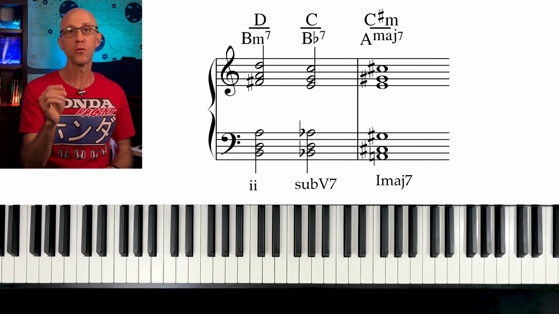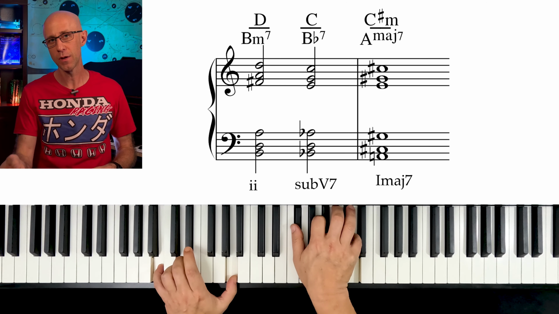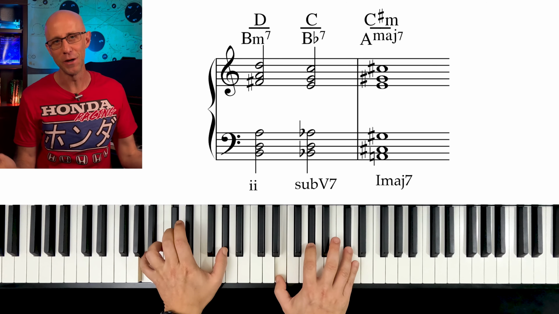Now, what upper structures can we use over this progression? And remember, we have an entire course on upper structures if you want to study this concept in depth. So let's start with 3 triads with a low amount of tension. D over B minor 7, C over B flat 7, and C sharp minor over A major 7.